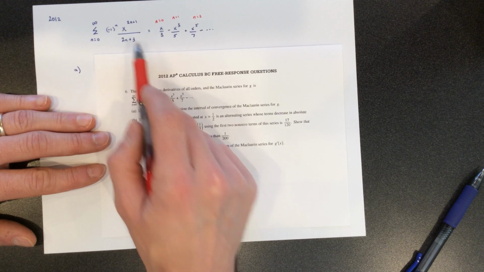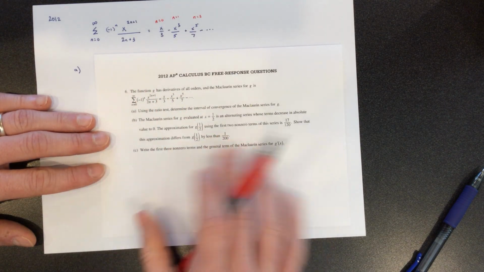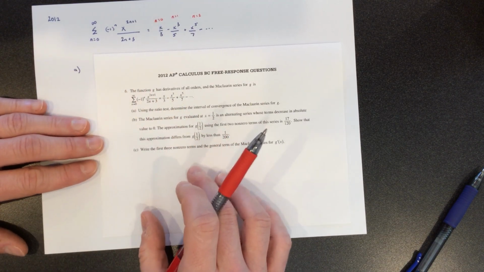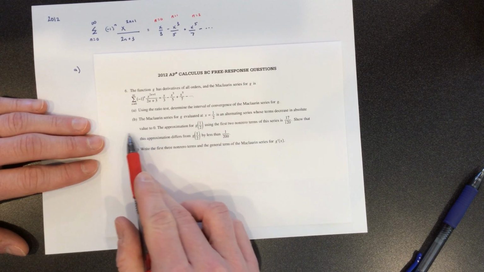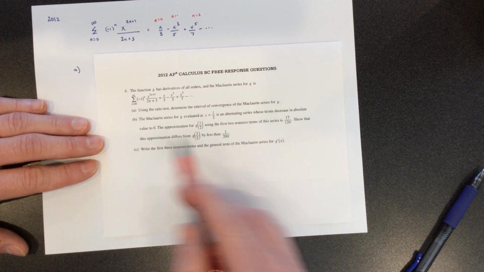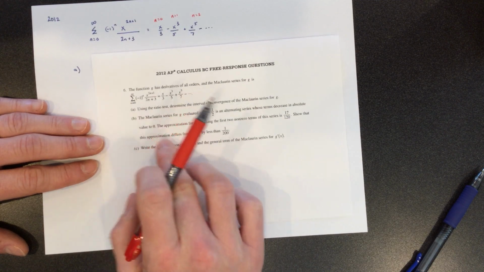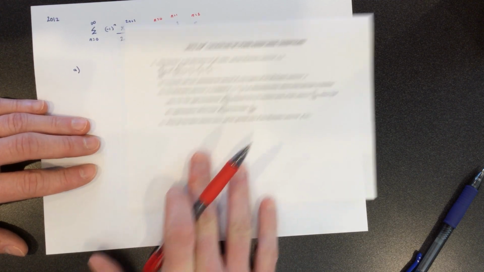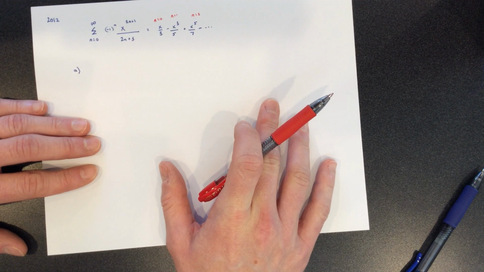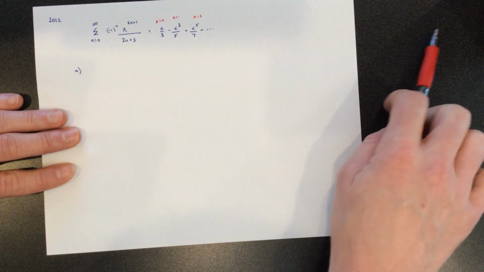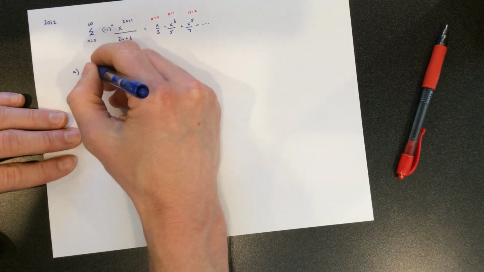Okay, and they're going to ask us questions. I actually think this one is one of the easier ones. There's not too many confusing things. It does have an error question in it, but I like how it's worded. It's not too bad. I'll bring this back down here after we do part A. Part A is the basic one where it says find the interval of convergence. So we find the interval of convergence using the ratio test.